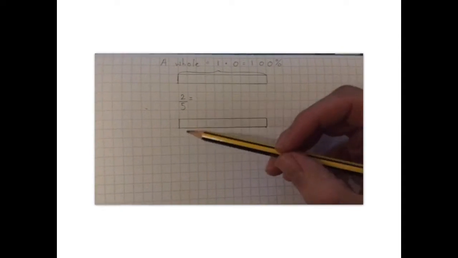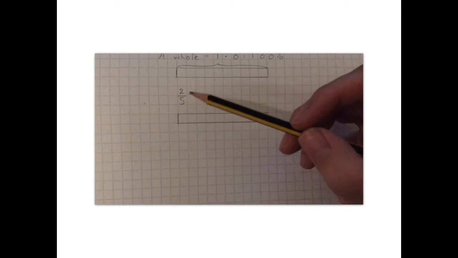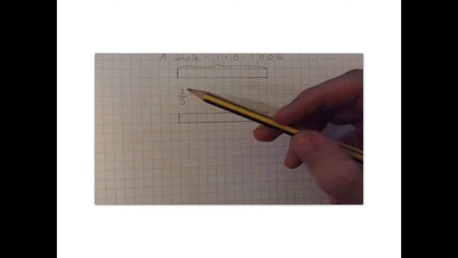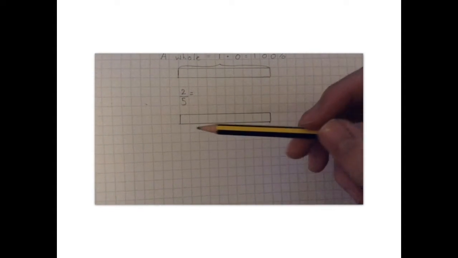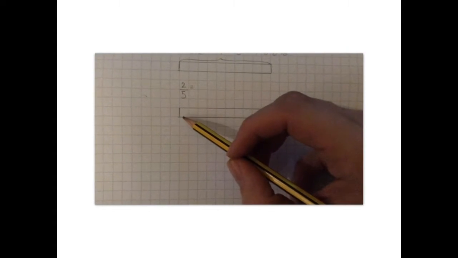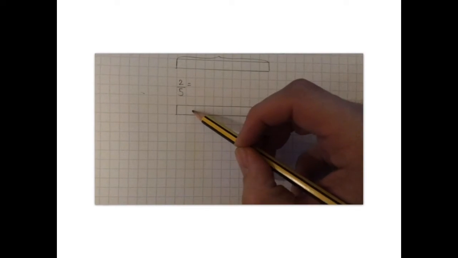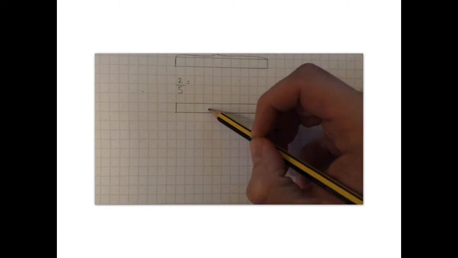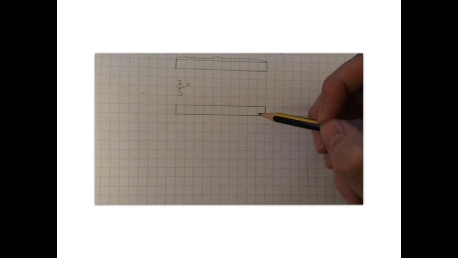So now that I've got a whole bar here, I want to see what is the decimal equivalent of 2/5. So now the same thing up here, if we imagine the whole bar is the same as, say, 1.0, then this square here, if we're going up in tens, would be the same as saying this is 0.1, 0.2, 0.3, 0.4, 0.5, and so on, all the way up to 1.0.